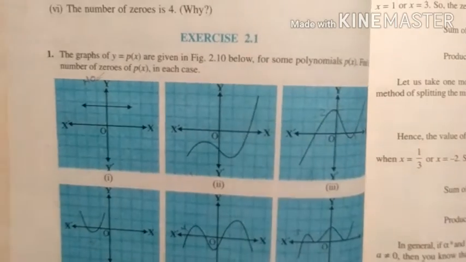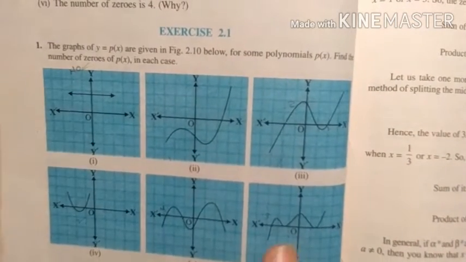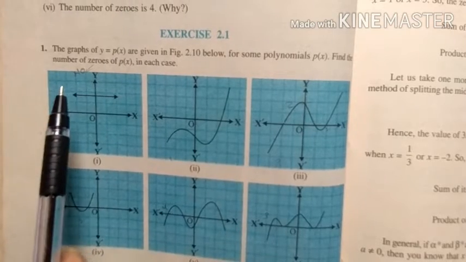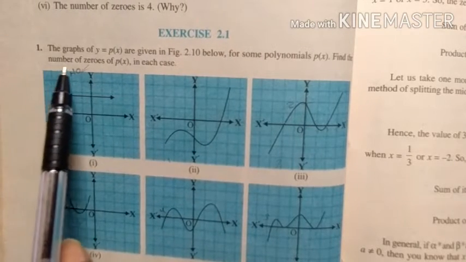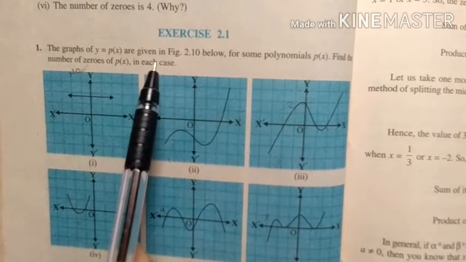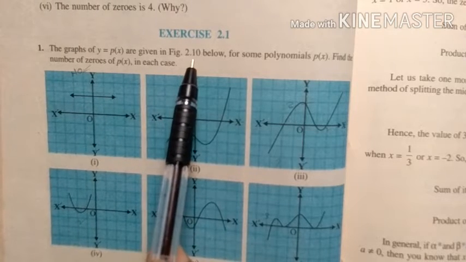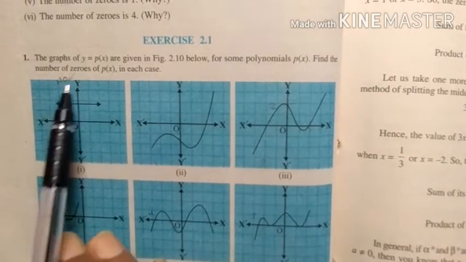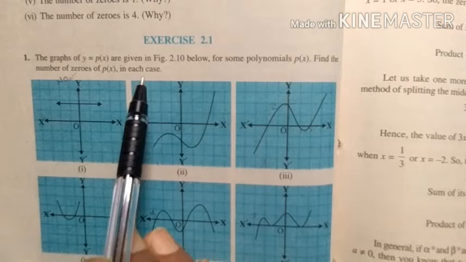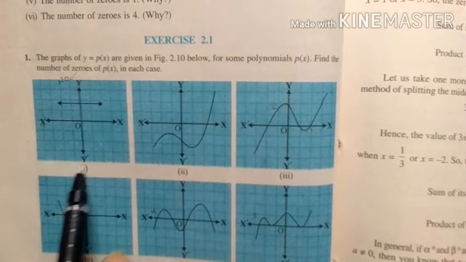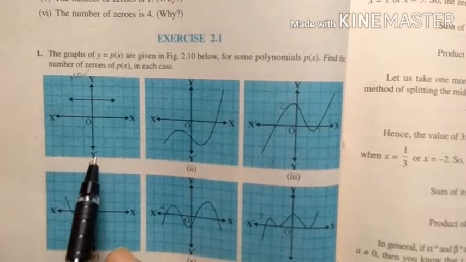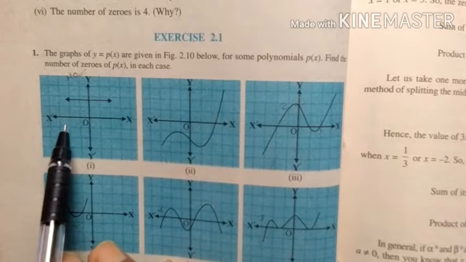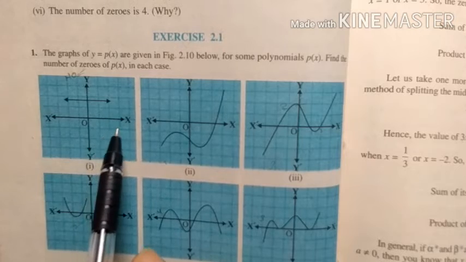We already learned about graph of polynomial. So exercise 2.1, question number 1. The graph of y equal to p(x) is given in Figure 2.10 below. For some polynomial p(x), find the number of zeros of p(x) in each case. The number of zeros is the number of points at which the graph of the polynomial cuts the x-axis.